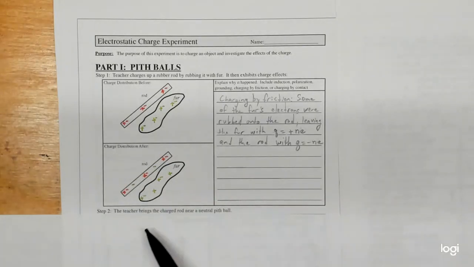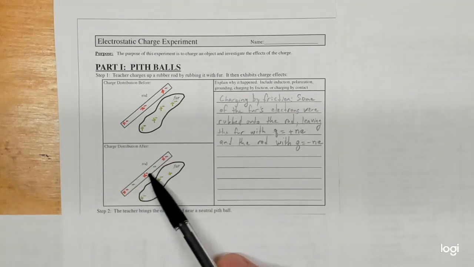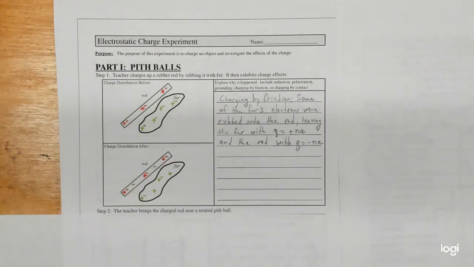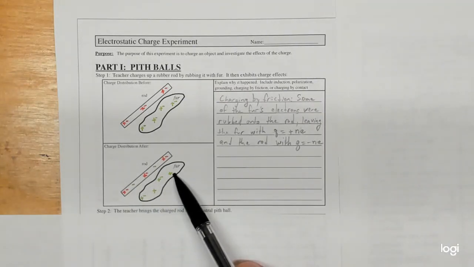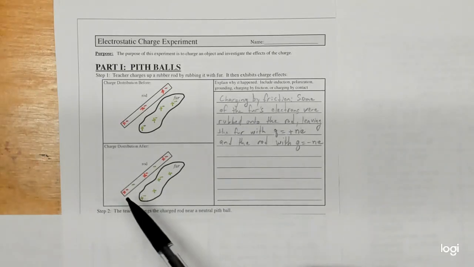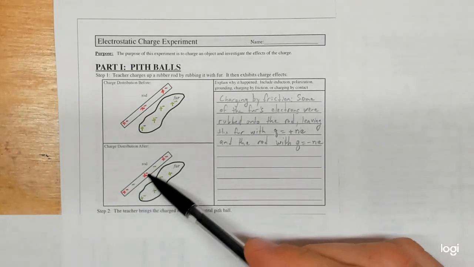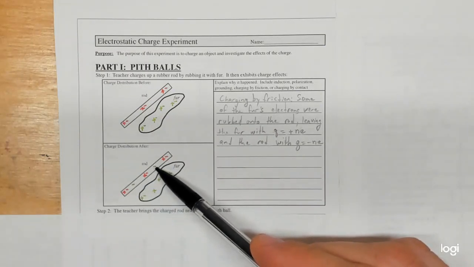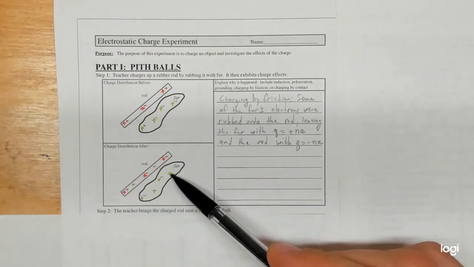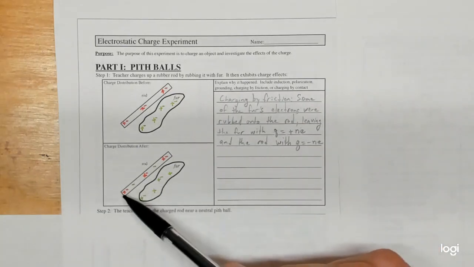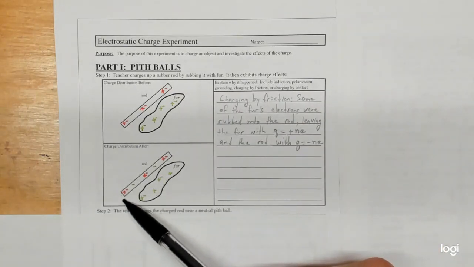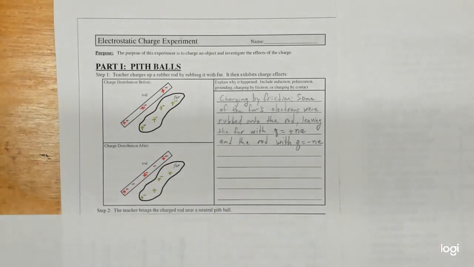After I rub them together, notice the rod has the same atoms as before, but now it's picked up a couple electrons. It picked those up from the fur, so now there are 2 atoms here that are missing an electron. That means this has a charge of 2 electrons, negative 2 times 1.6 times 10 to the minus 19th coulombs, and this has a net charge of 2 protons, or 2 times positive 1.6 times 10 to the minus 19th. As we saw in the PowerPoint, charge is conserved. We still have 0 net charge here.